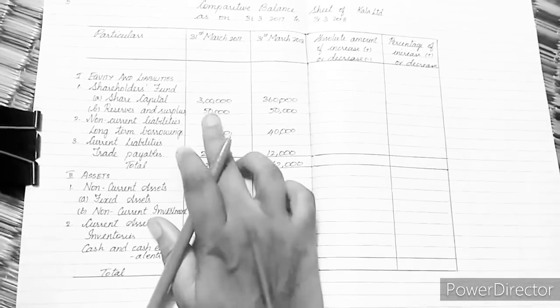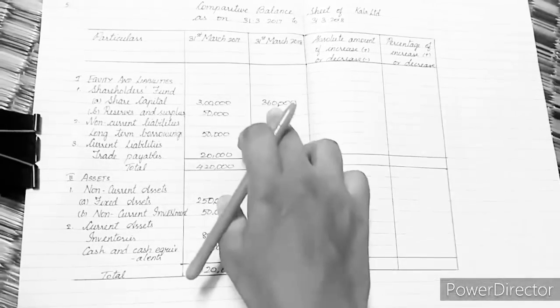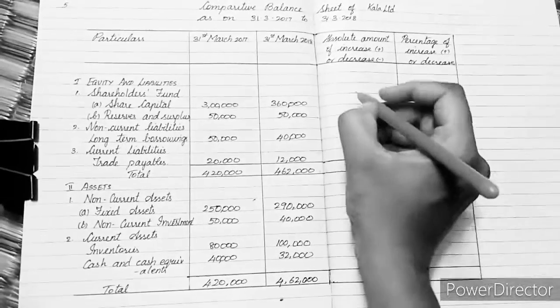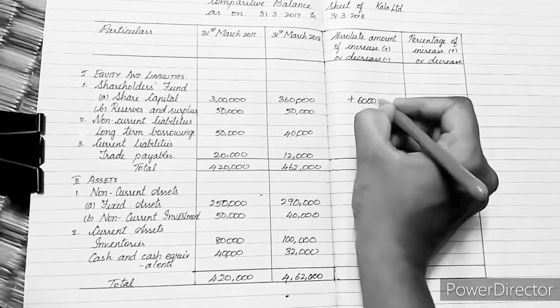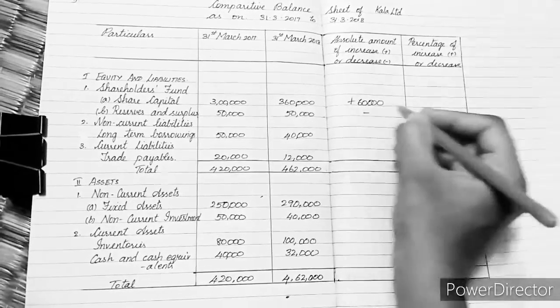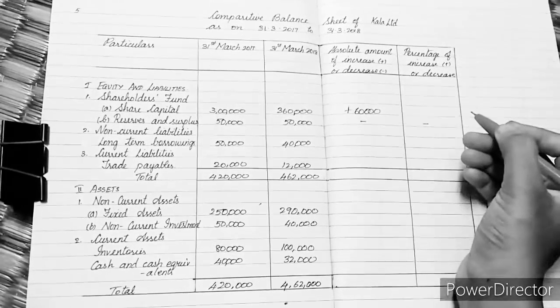When you compare the first year and the second year, for share capital there's an increase of 3,60,000. There's an increase of 60,000 in the second year. So plus 60,000. For reserves and surplus there is no increase, so just put a dash. When there is no increase, obviously there is no percentage for it also.